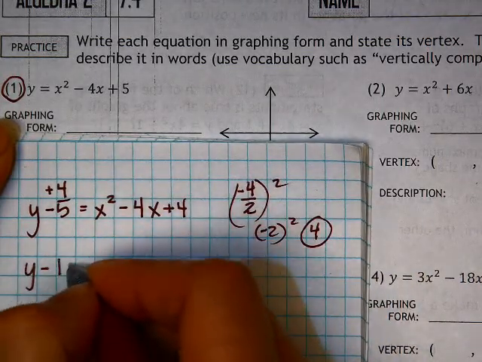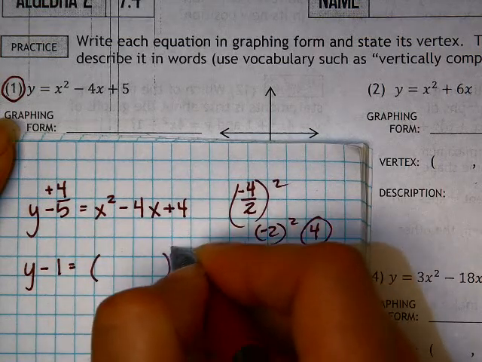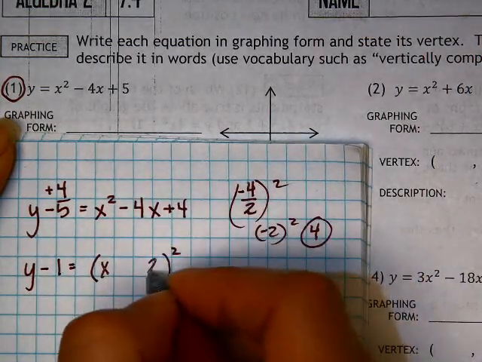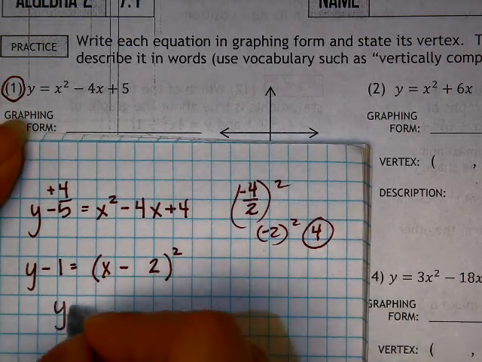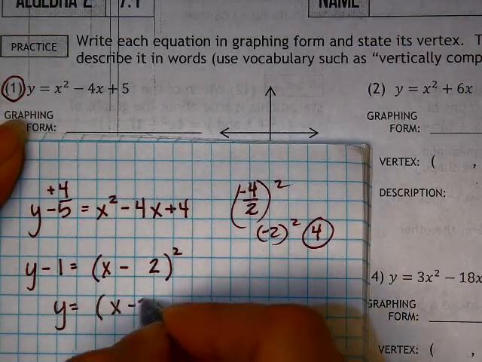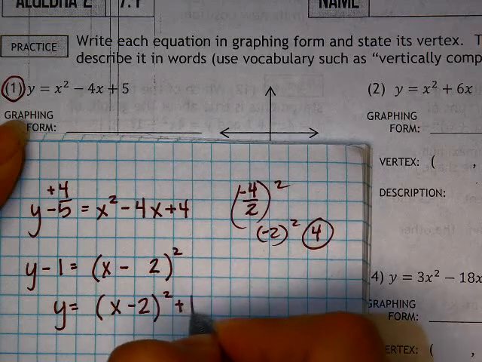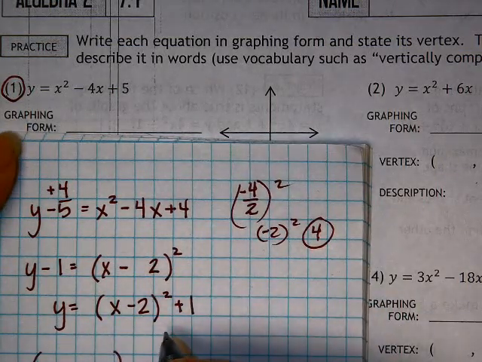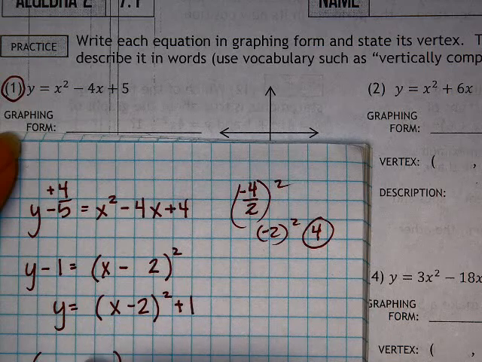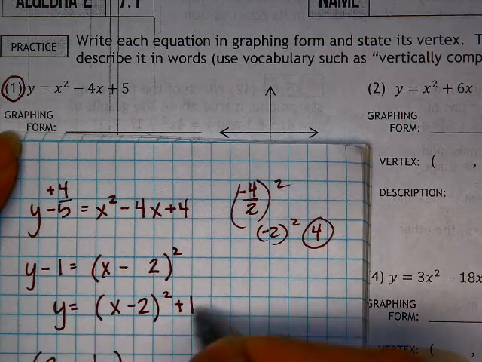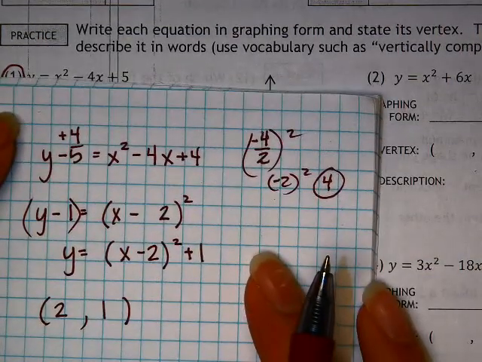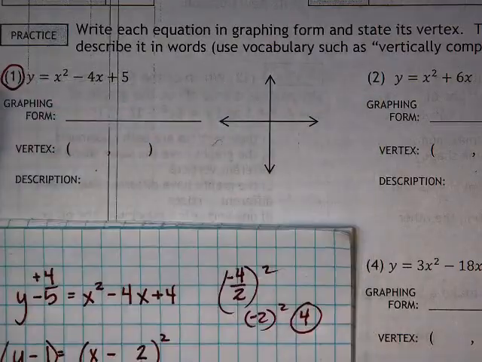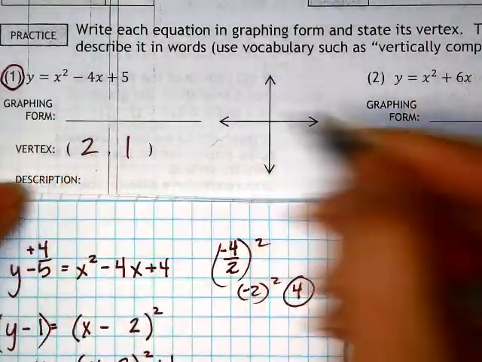As long as you do it to both sides, you can do it. So y minus 1 equals factored square root, same sign. You can leave it like that if you choose to, or put it back into the format we may have become more familiar with. Either one is fine. My vertex is the opposite of this guy here. Now, if you left it over with the y, it would be the opposite. So either one we're good. We've got our vertex at 2, 1.